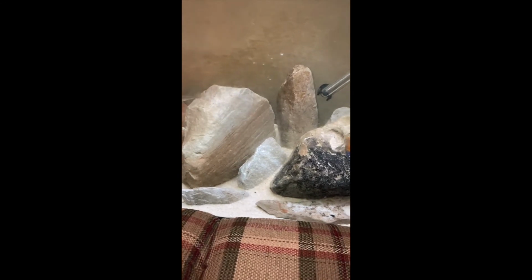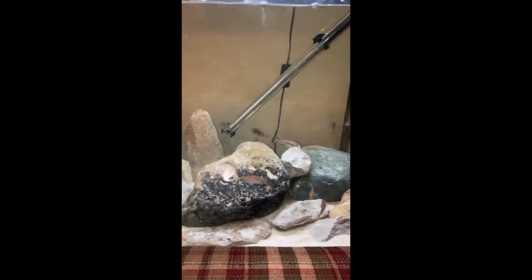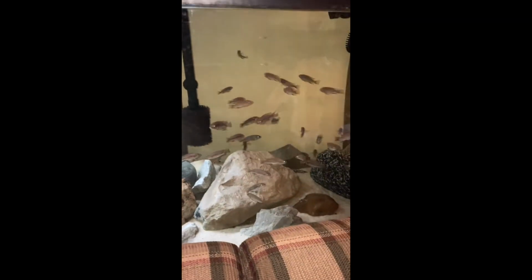Basically, for the Malawi aquarium, you want a substrate that's either sand or small enough gravel that the male can move it and dig it up to create a breeding pit, a spawning pit. Or you want to have a flat rock surface on the bottom that the male and the female can spawn on. Okay, you want to make sure that there's not too many crevices that you can't see or access, that you can't clean out.